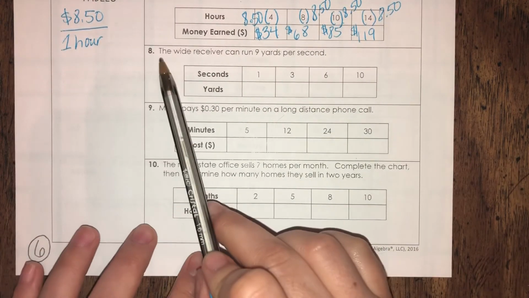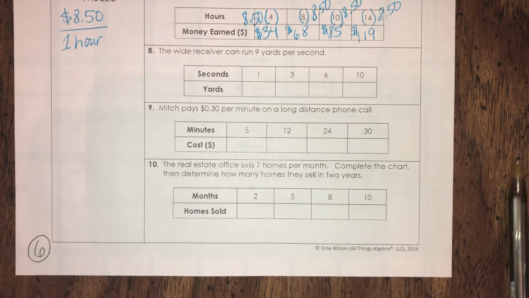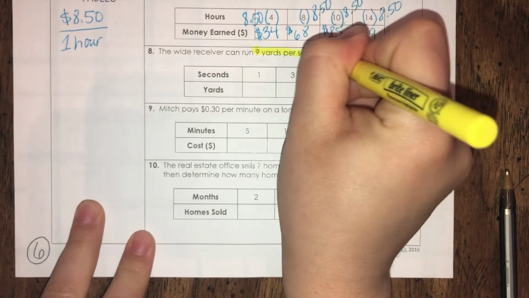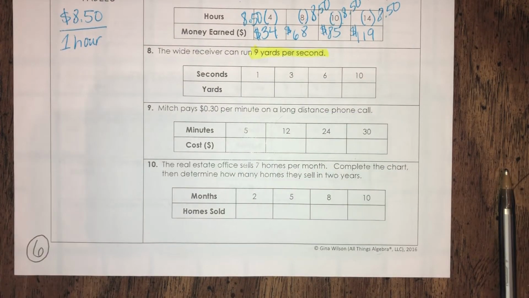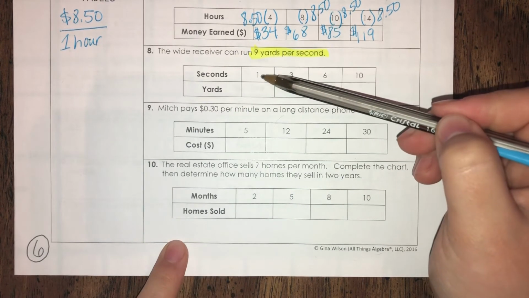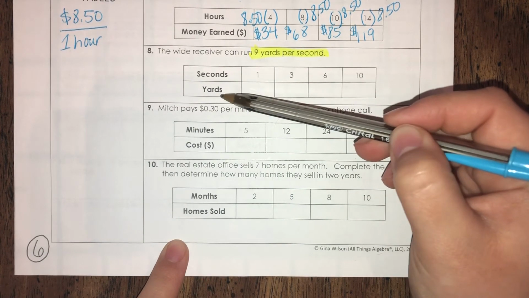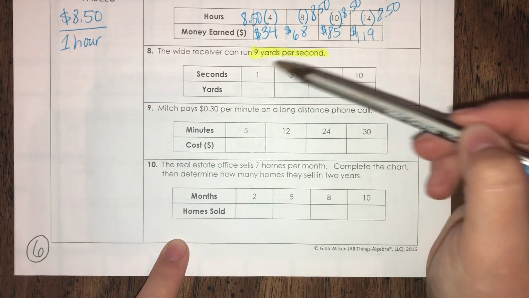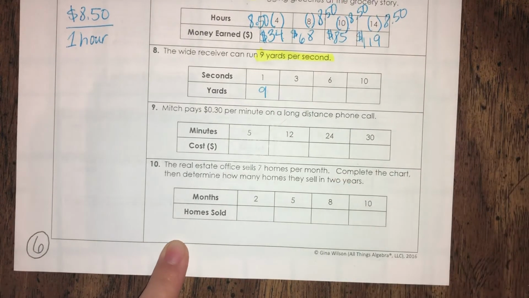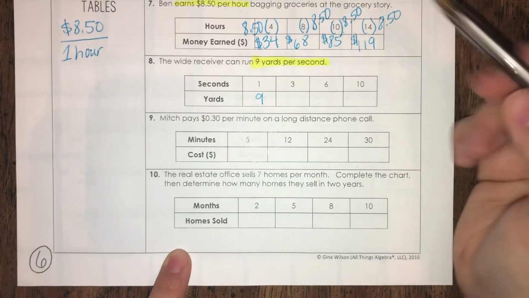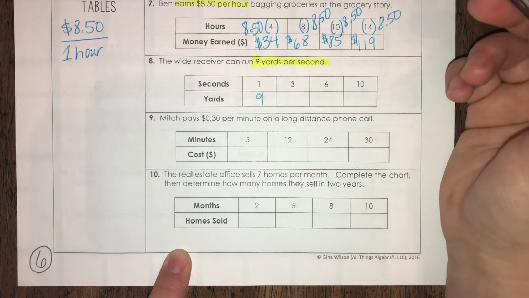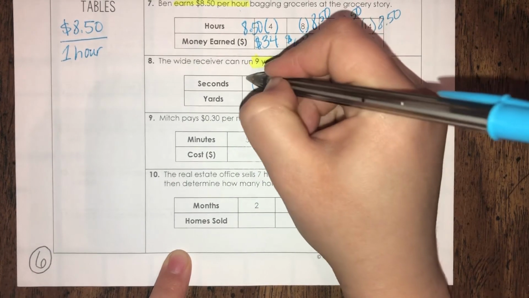If I'm jumping to question number 8, the wide receiver can run 9 yards per second. Okay, that is our unit rate. So in 1 second, how far did they go? Well, in 1 second, they went 9 yards. We know that automatically. They told us. If you weren't 100% sure and you wanted to double check your math, you could take 1 and times it by 9.